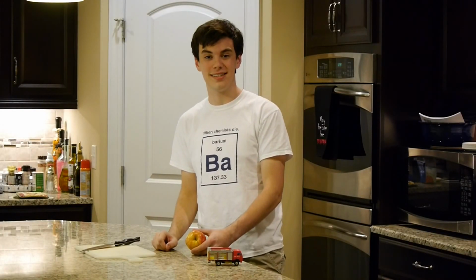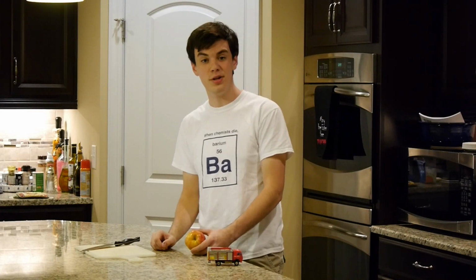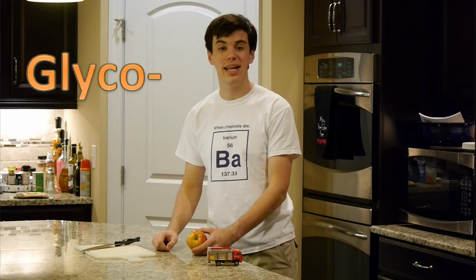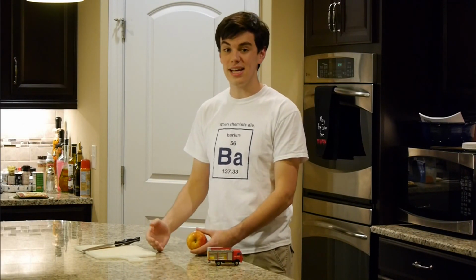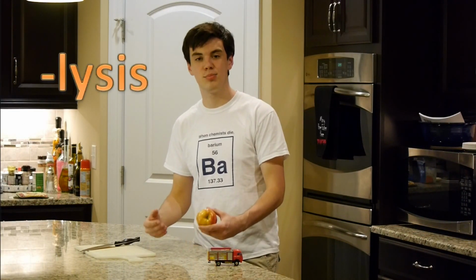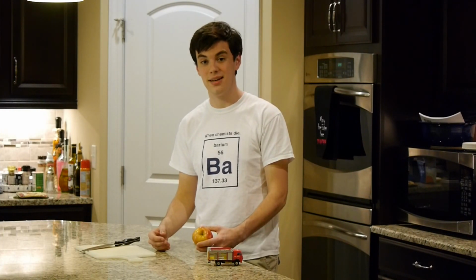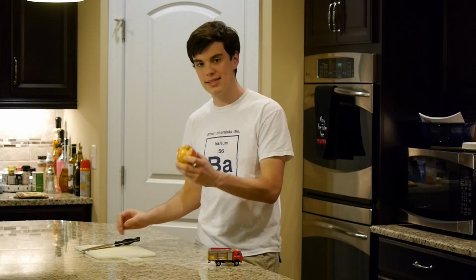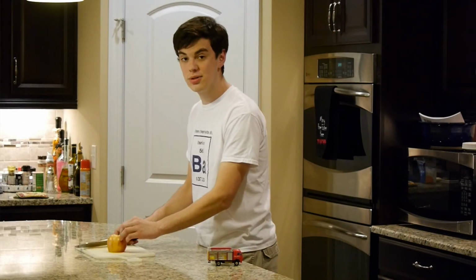The word glycolysis has two parts. The first part, glyco, relates to the glucose, while the second part, lysis, means to break down. After using two molecules of ATP, glycolysis gradually breaks down glucose into two molecules of pyruvate.